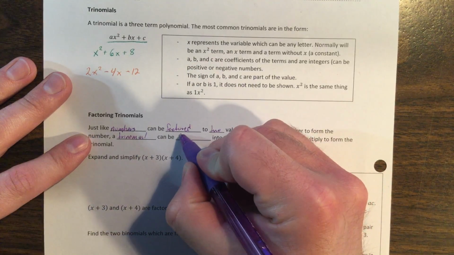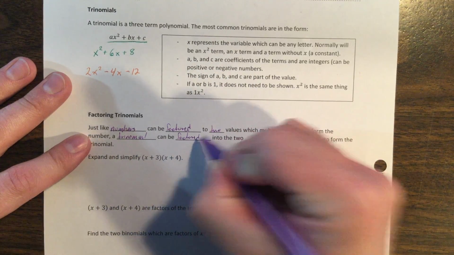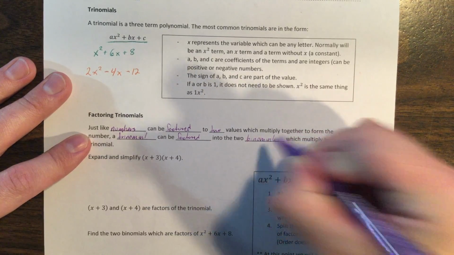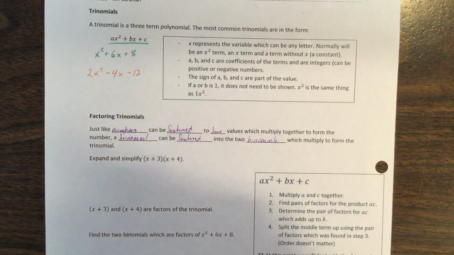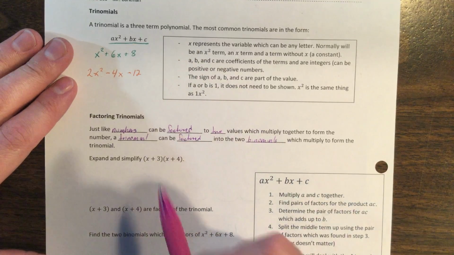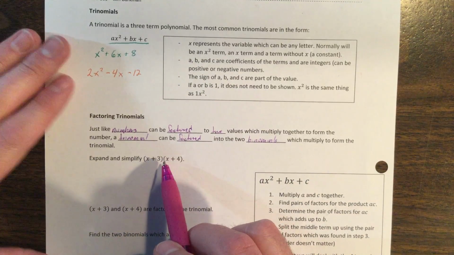can be factored into two binomials which multiply to form the trinomial. Okay, so that's something that we can do, and we're going to be taking a look at how to do that.